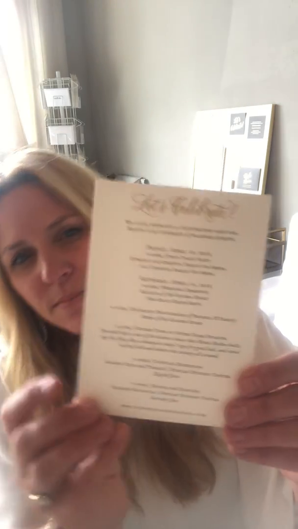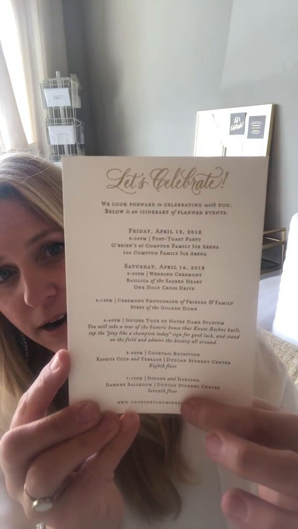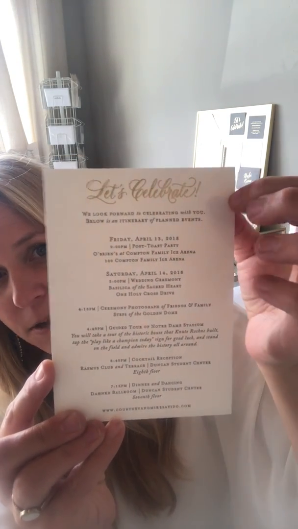And this last one I'm just gonna show you. This was one of my, I love this couple. They got married up in Notre Dame, and they actually had an entire itinerary. So this is Let's Celebrate, and they had an itinerary. They were doing, gosh, I think a guided tour of Notre Dame, and so they had all of that information on there. So anything like that that you want to get across to your guests is perfect.